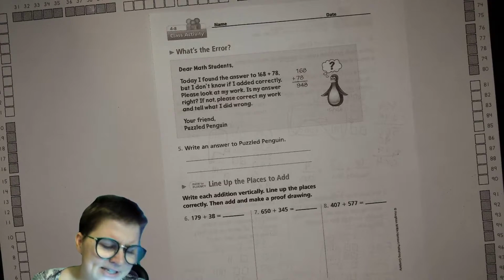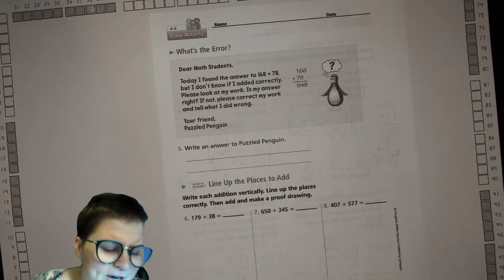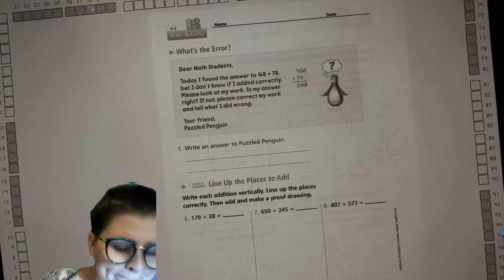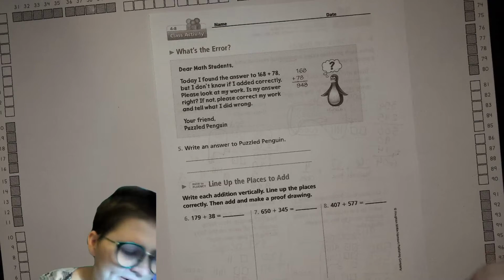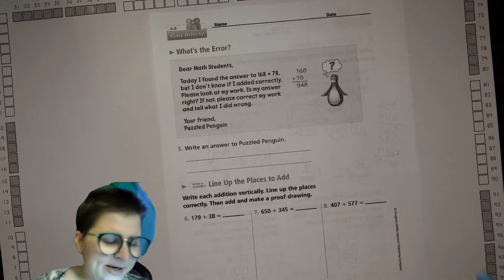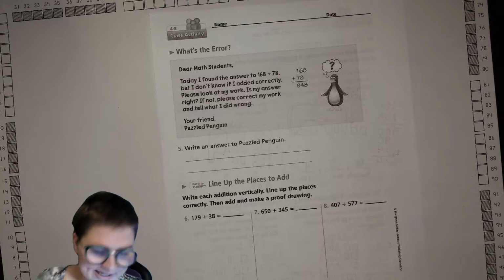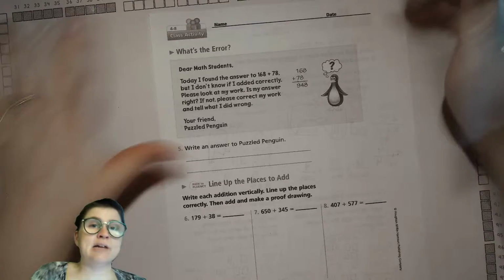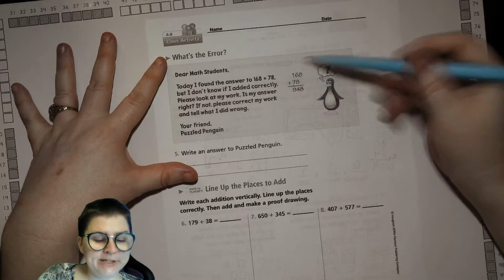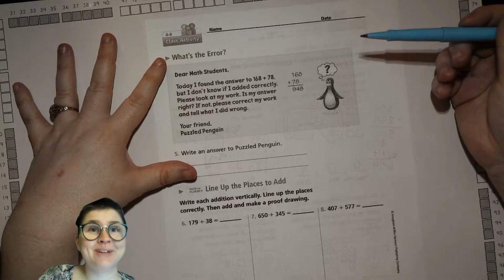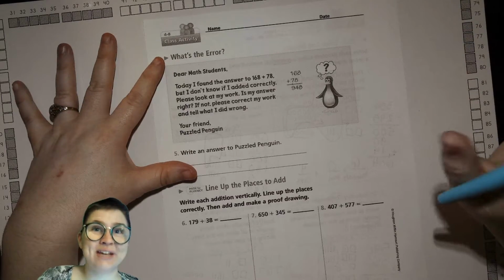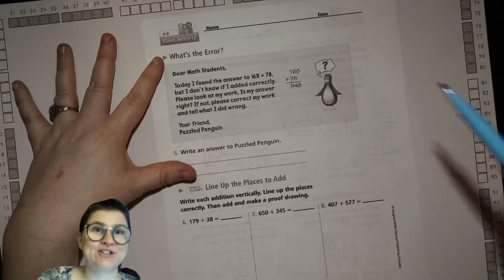Dear math students, today I found the answer for 168 plus 78. But I don't know if I added correctly. Please look at my work. Is my answer right? If not, please correct my work and tell me what I did wrong. Your friend, Puzzled Penguin. So take a moment. Look what he did. When you're ready for the answer, hit play. But you can pause it right now if you're thinking about it and give him a suggestion.